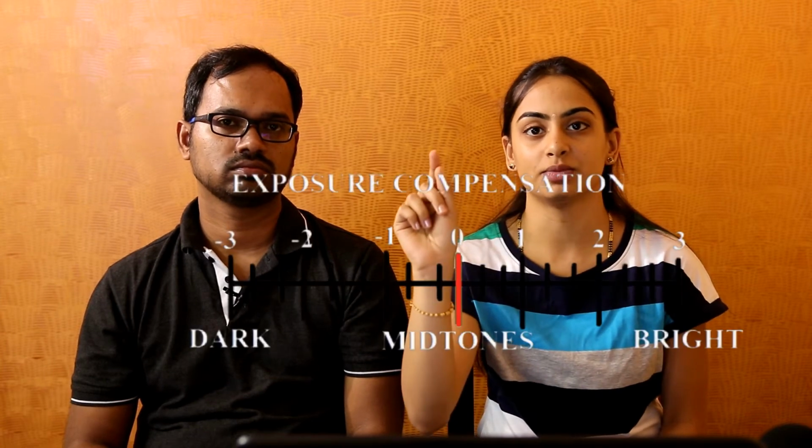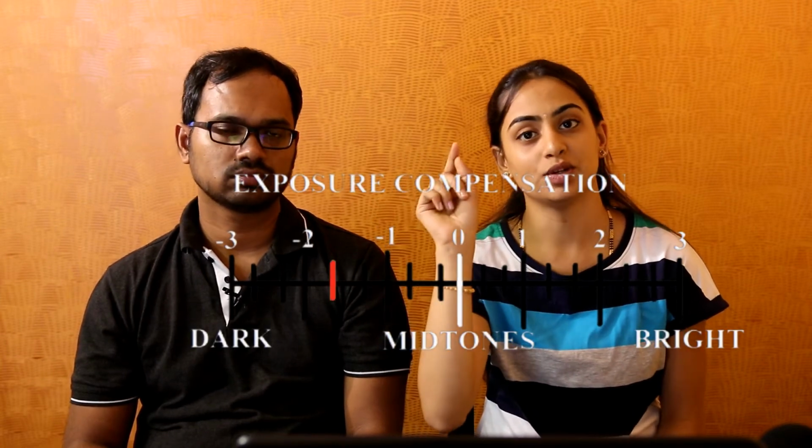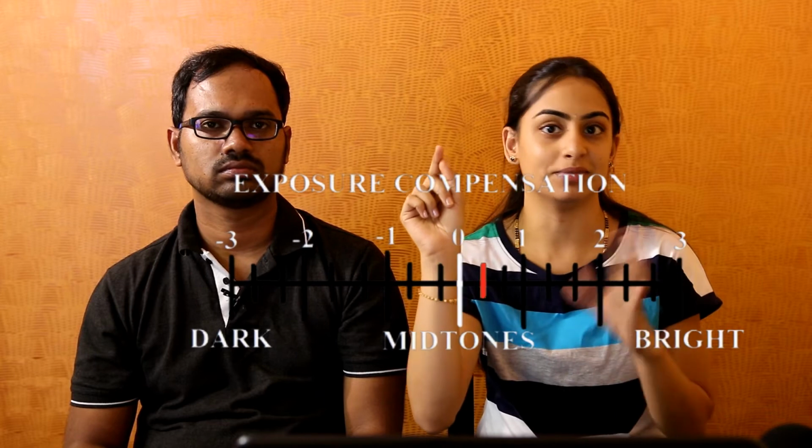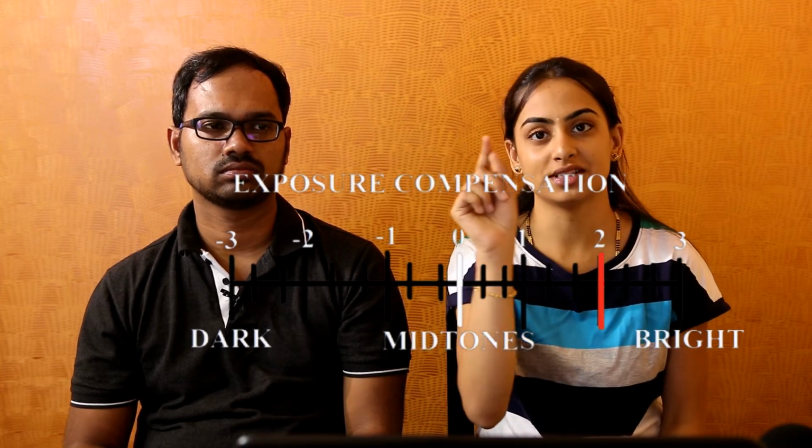When you want to make your image darker, the exposure compensation needs to be negative. And when you want your image to be brighter, you need to compensate the exposure towards positive. And when you are using this exposure compensation in the aperture priority mode, the camera will compensate the shutter speed accordingly before you take a picture.